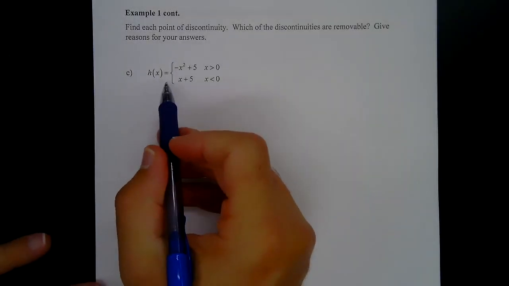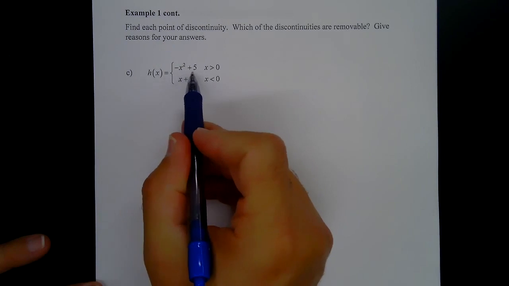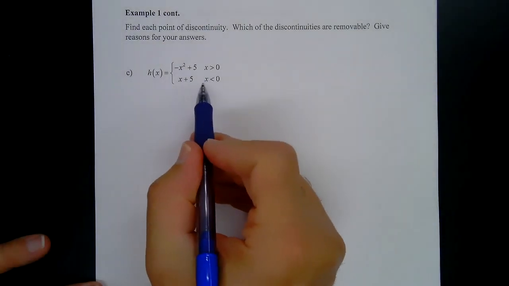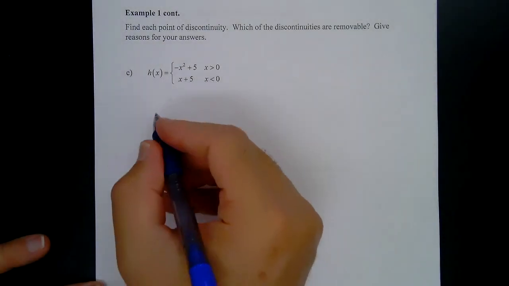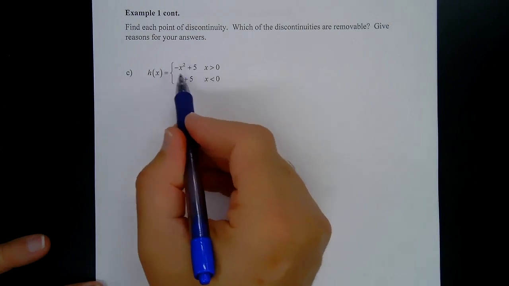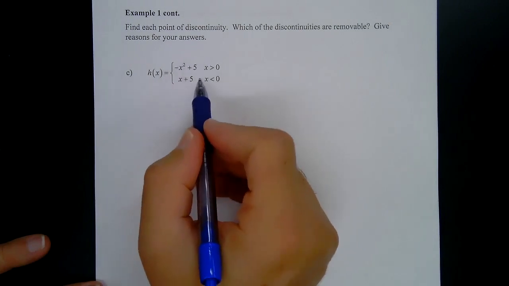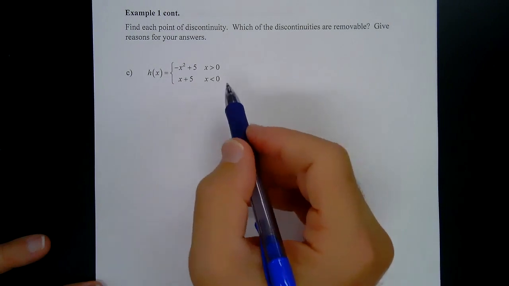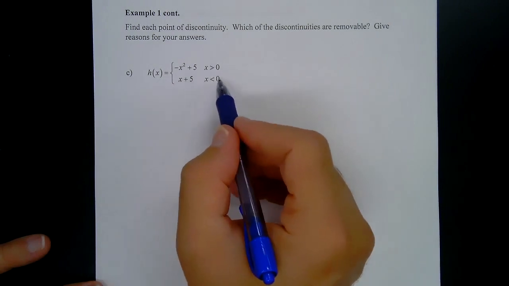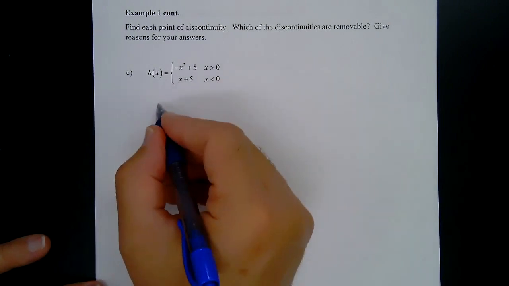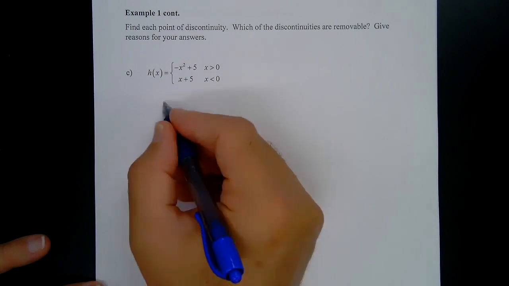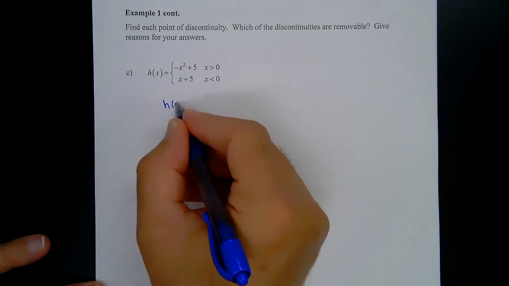So here's h of x. It's negative x squared plus 5 when x is greater than 0. It's x plus 5 when x is less than 0. So this is a parabola, there's no breaks in that. This is a line, no breaks in that. Where can it happen? It can happen where it switches pieces, which in this case is x equals 0. So we would want to find h of 0.